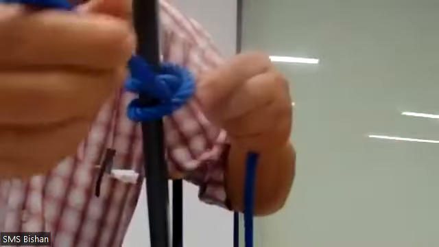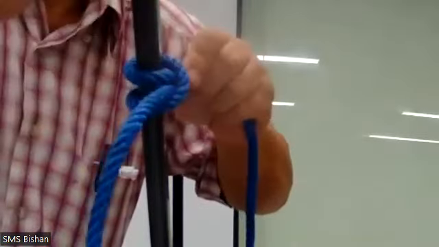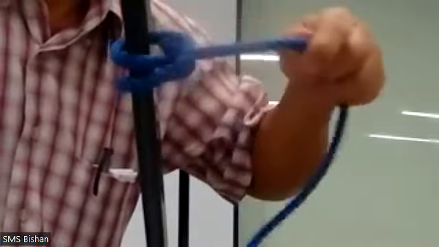Okay, that's it. Though there's a disadvantage in this knot, that if you pull like that, as you pull, you see the knot will slowly drop off. Okay, you see, for most cases it's fine to do that.